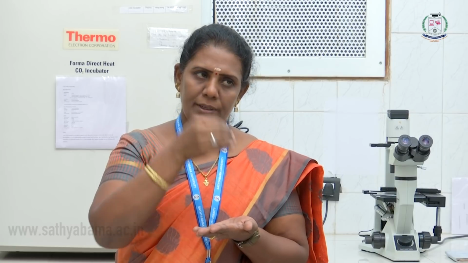How to perform it: on the first day we have to load the cells, seeding the cells into the 96 well plate. Then we wait for 1 full day to get a monolayer of the cells on the 96 well plate. On the second day we add different concentrations of our drug, for example 5 mg, 2.5 mg, and so on. Depending upon the concentration we prepare the triplicate wells, and we load the drugs onto the cells, and again we leave it for 1 more day.